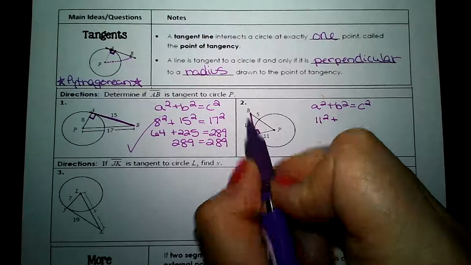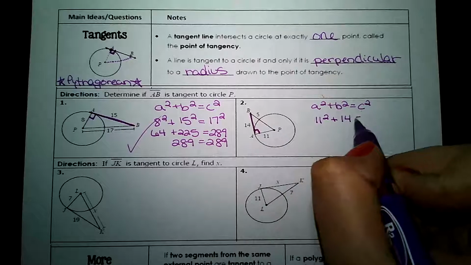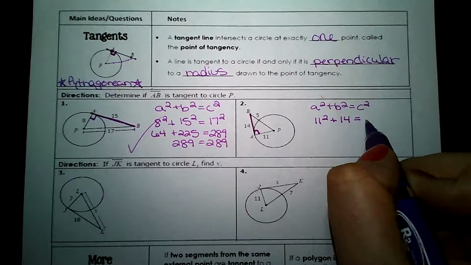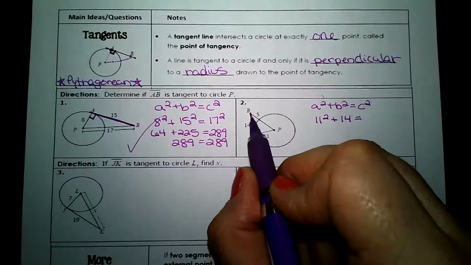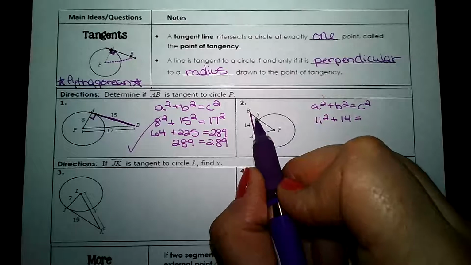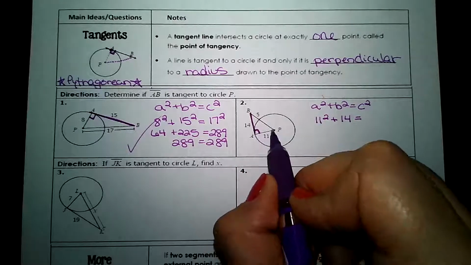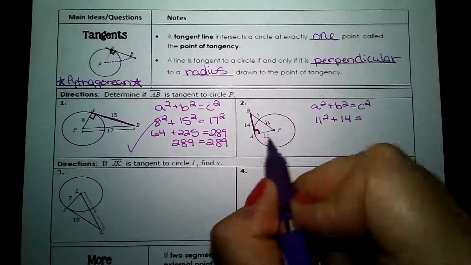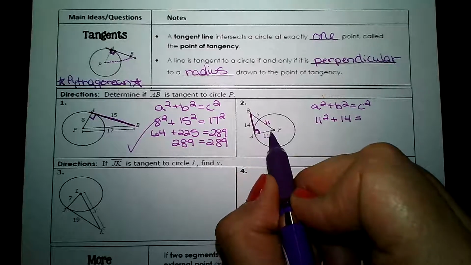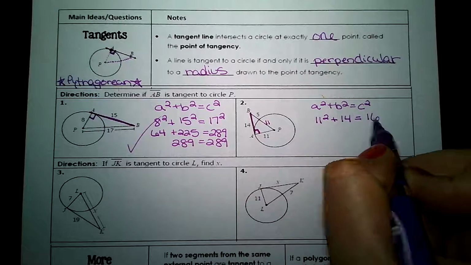B is our long leg, 14. C is our hypotenuse, which is supposed to be the longest value, so it can't be 5. Notice that 5 is just here on the exterior. We also have a radius of 11. So that would make the entire hypotenuse 5 plus 11, which is 16.